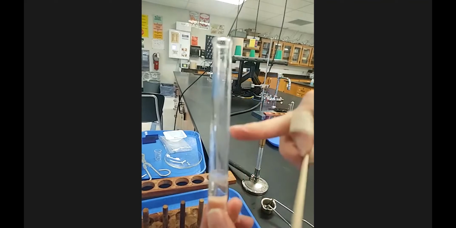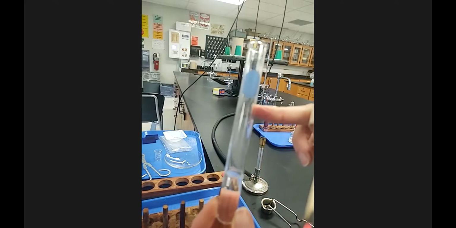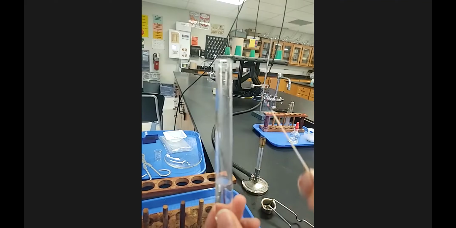And the solution's still bubbling. There is more condensation up here. That's a good note.